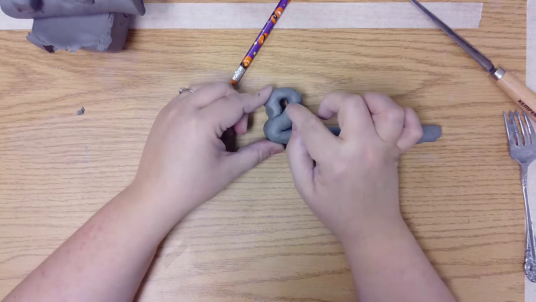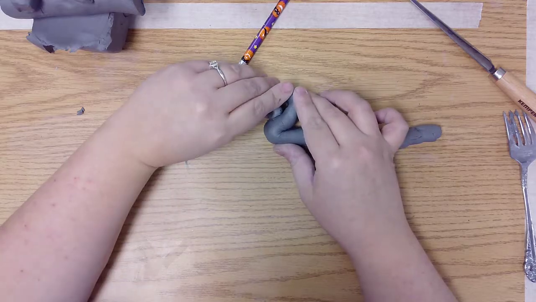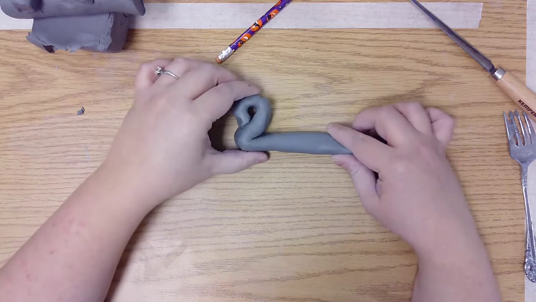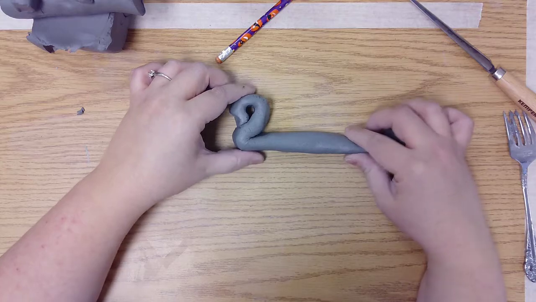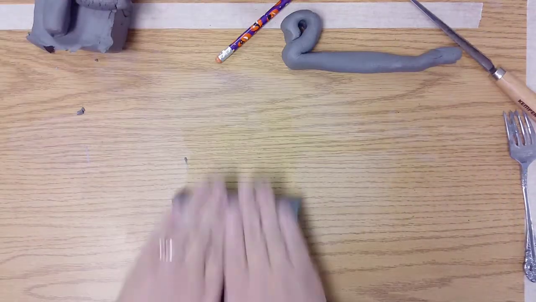So that big hole won't be nearly as big when we're all done. So I have to make sure it's big enough that if it shrinks a little bit, it's going to be good to go. Once I get this done, I'm going to put that off to the side. I'm going to grab this one and do another coil.